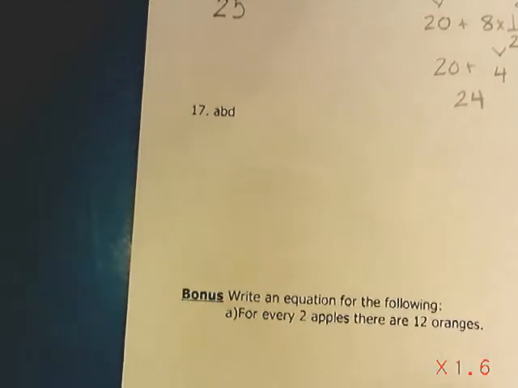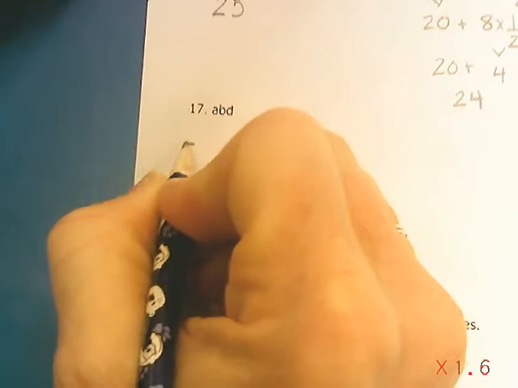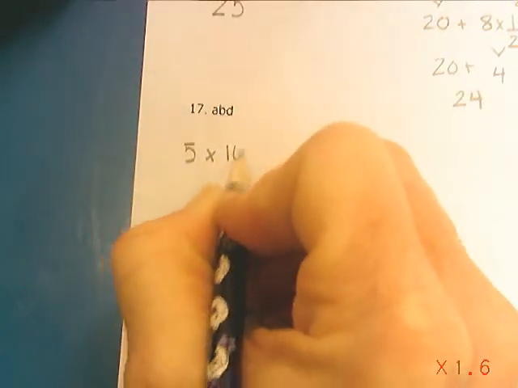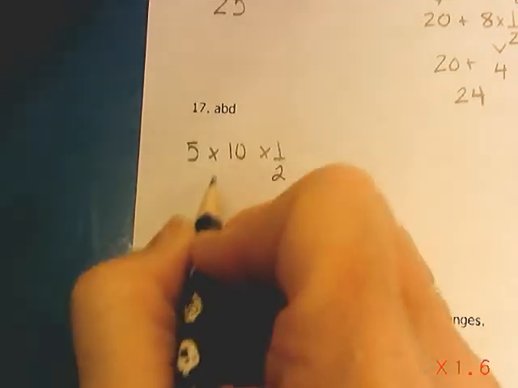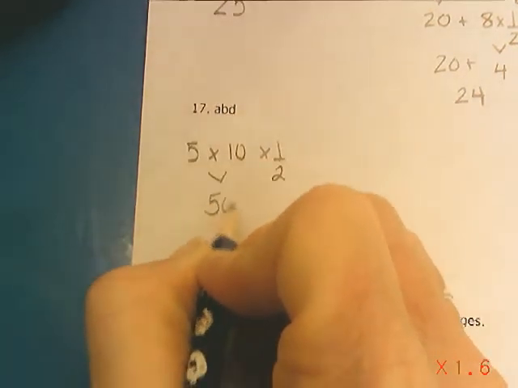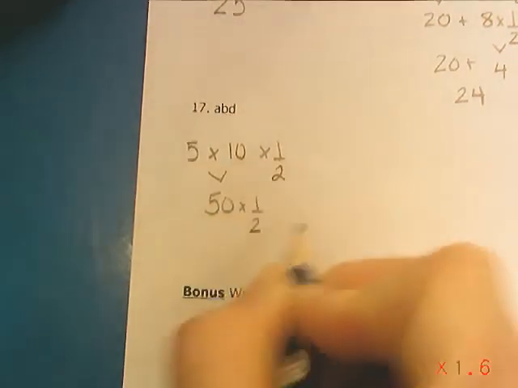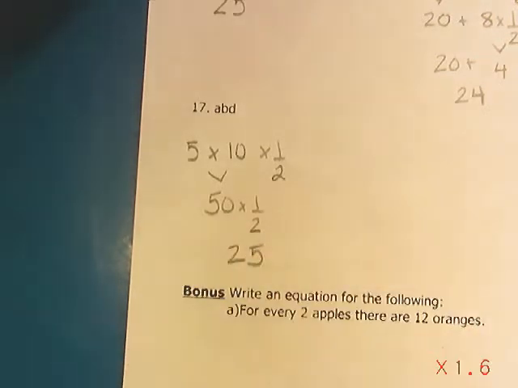Number 17, A, B, D. A times B times D. So that's 5 times 10 times 1/2. So 5 times 10, which is 50. And 50 times 1/2, which is 25.